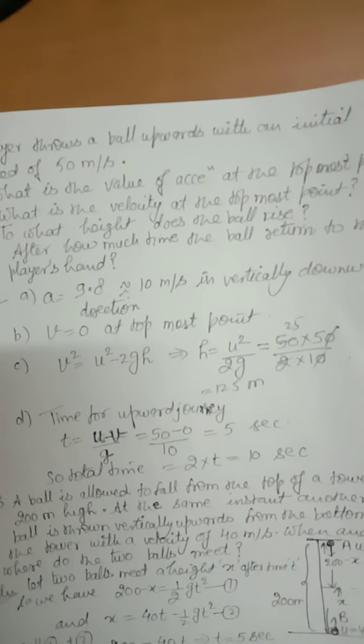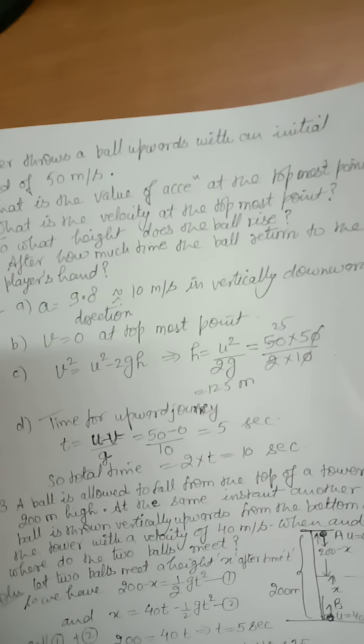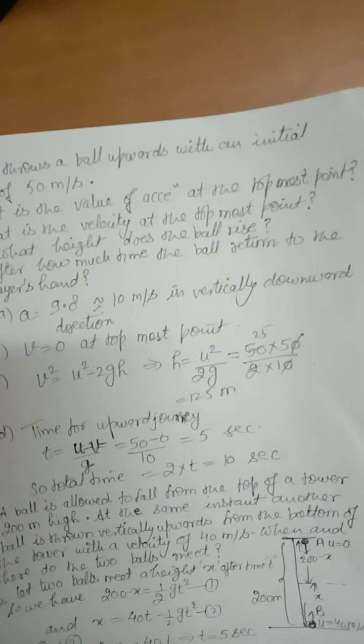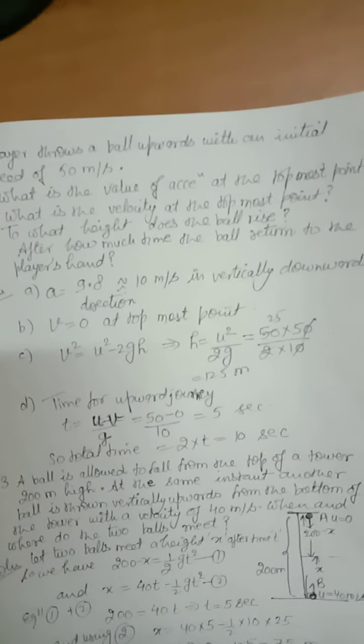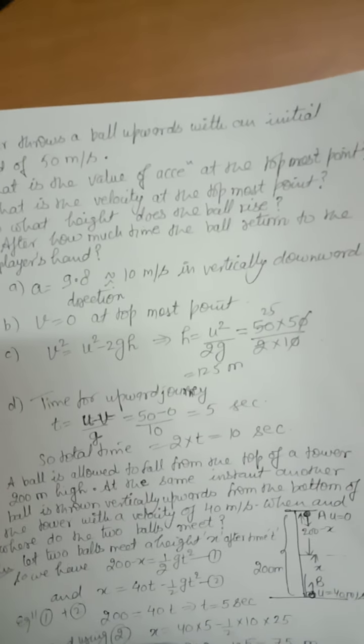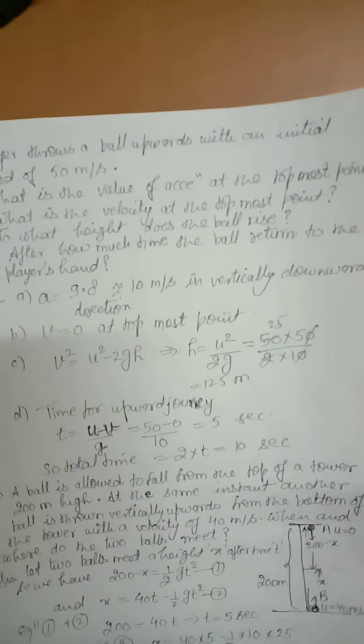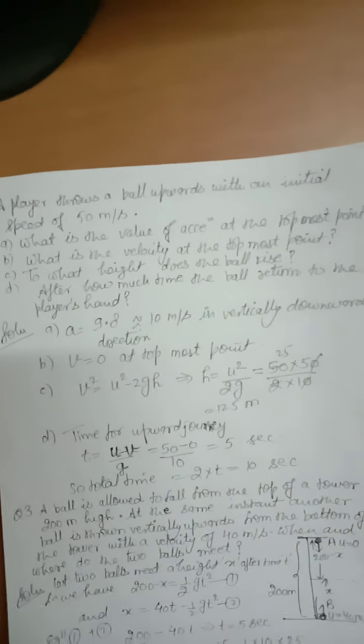So in this case also the acceleration of the body at the topmost point will be 10 meter per second square, and direction of acceleration will be vertically downward. Now you know when we throw a ball up, a body upwards, then it will keep on going upward till the velocity becomes 0 and its motion is retarded motion. So we know that at the topmost point the velocity of the body will be 0.